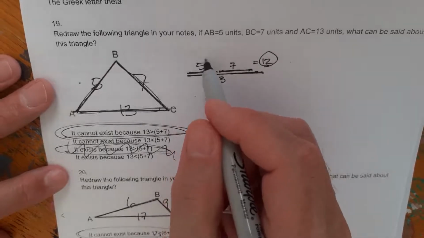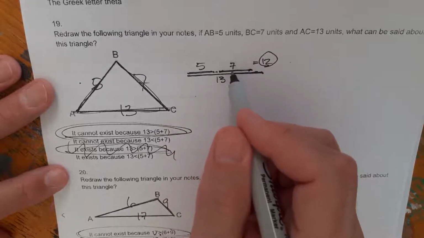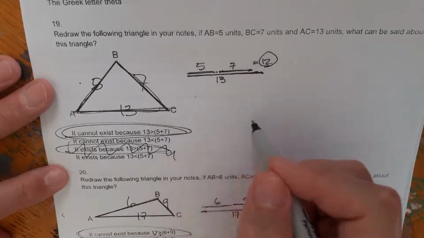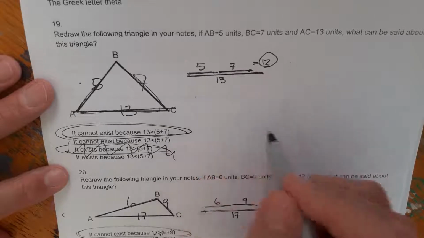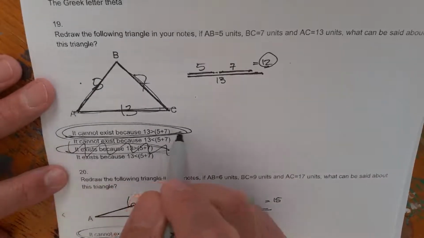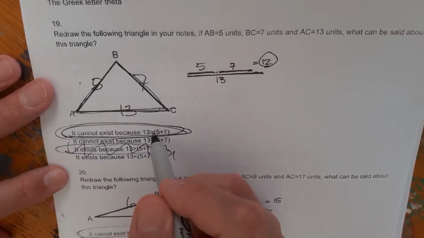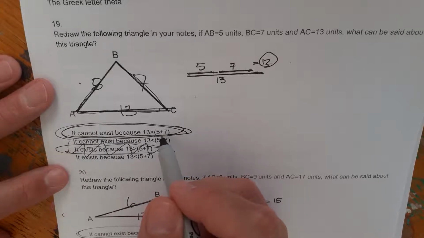In class we would take a straw with 5, a straw with 7 long, and a straw with 13 long, and we would ask students to form a triangle, and of course they couldn't. So it cannot exist because the longest side is greater than the 2 smaller sides combined.